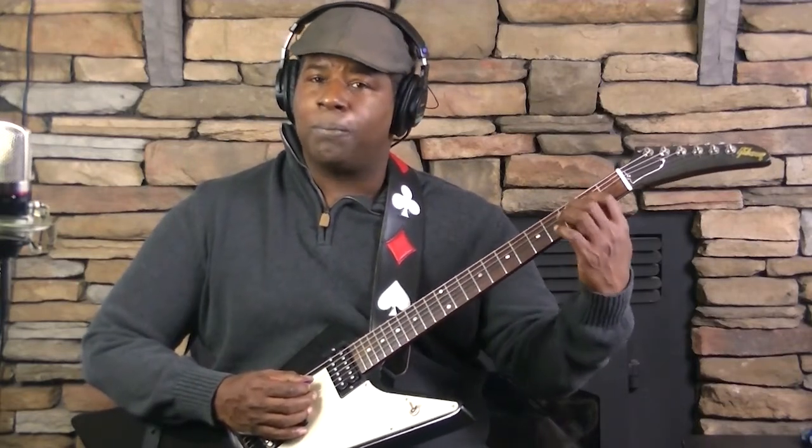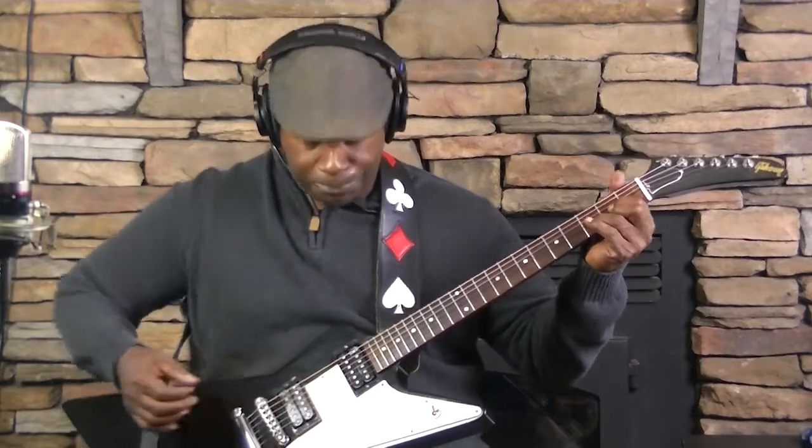So what I sort of want to point out is wherever you can find the third in a chord, the fourth is only going to be one fret above the place where the third is on the same string. So now let's get back to our D sus chord.